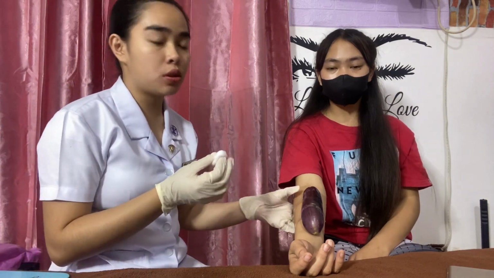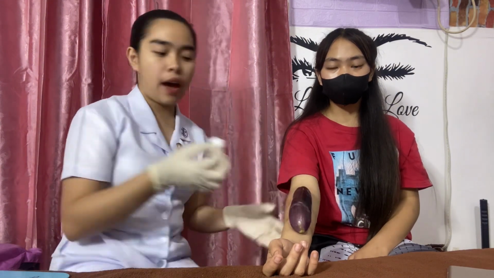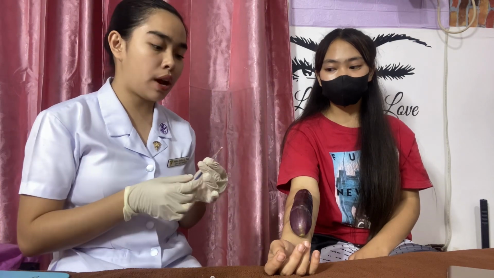So after that, we have to clean the selected site for injection using a cotton ball soaked in 70% alcohol. We have to start in a circular motion from the center outwards. So we have to throw this. After doing that, we have to prepare our syringe for injection. We'll have to remove the cap of the syringe while waiting for the antiseptic solution to dry.